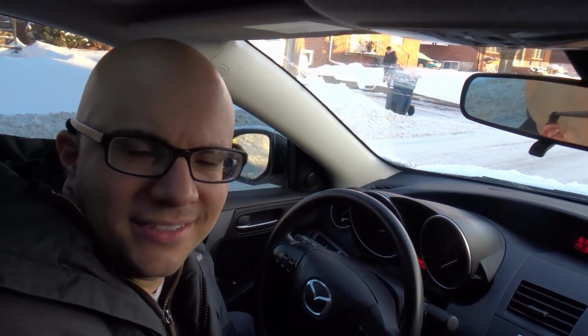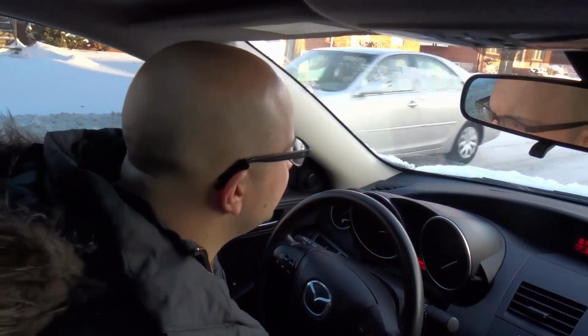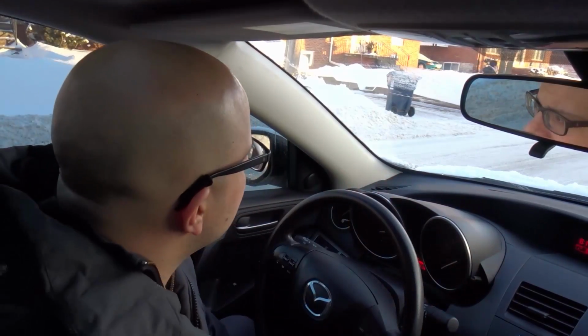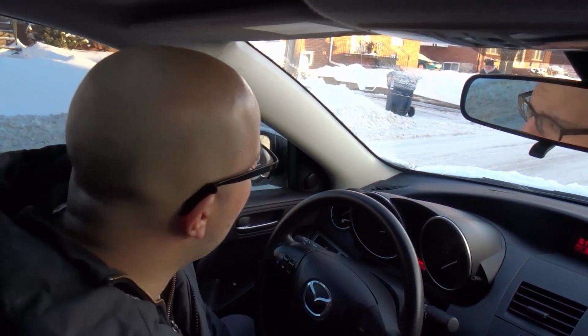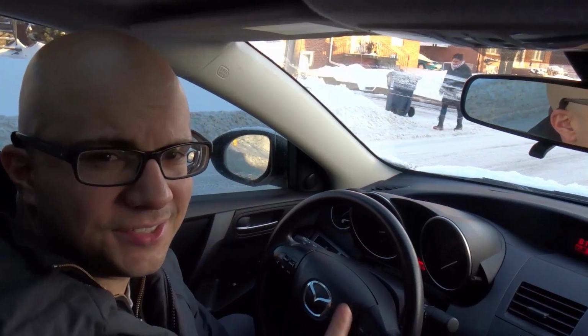Everybody, I'm here today to show you 5 ways to turn your car around on a street. Right now I'm on a side street and I'm going to be going over 5 simple ways that you can actually turn your car around while you're driving on a street just like this. Now let's get right to it.